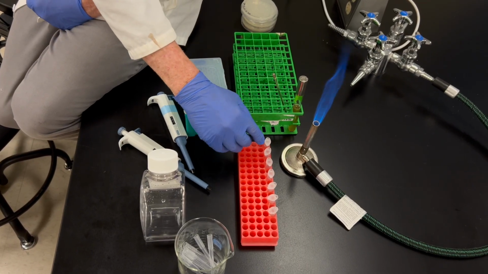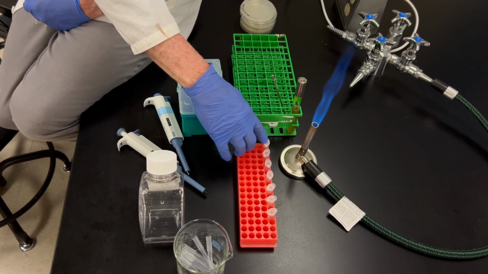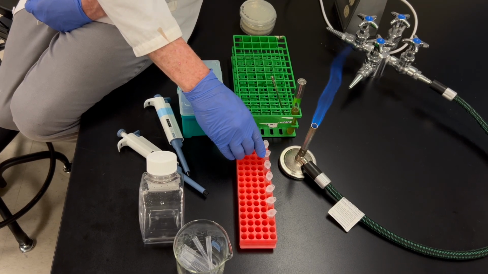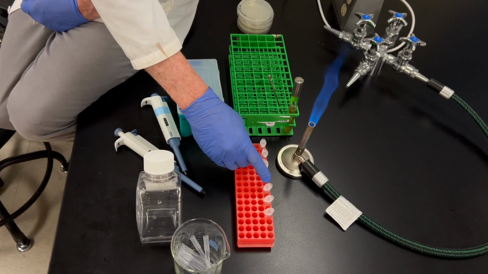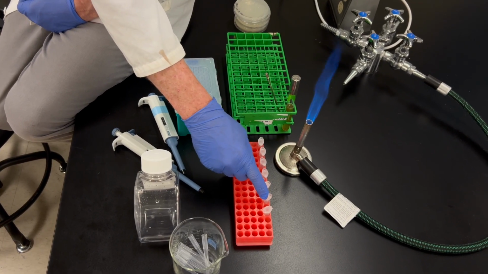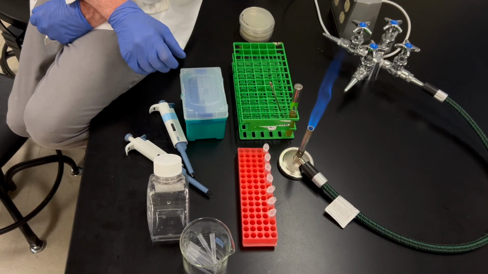Now if we look at the dilution factor, this one is 10 to the negative 1. This one has 1/10 fewer bacteria, 10 to the negative 2, 10 to the negative 3, 10 to the negative 4, 10 to the negative 5, 10 to the negative 6, and 10 to the negative 7.